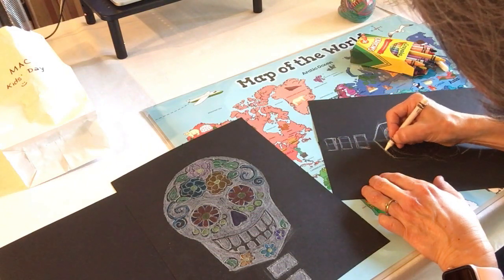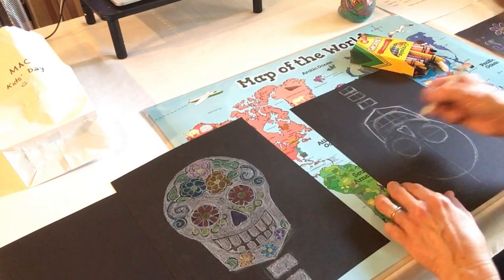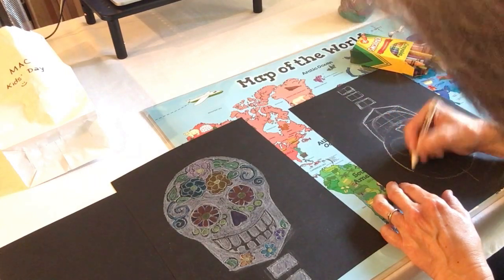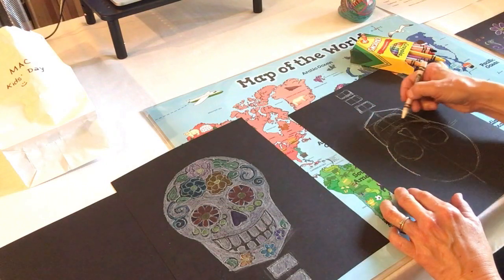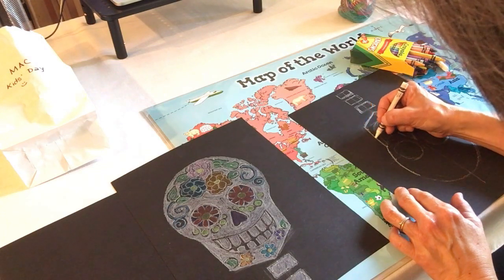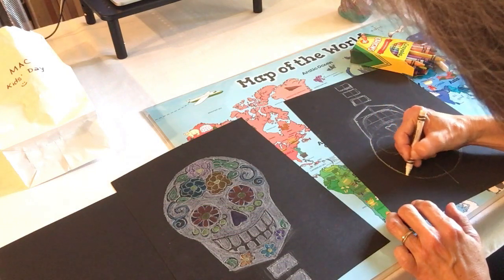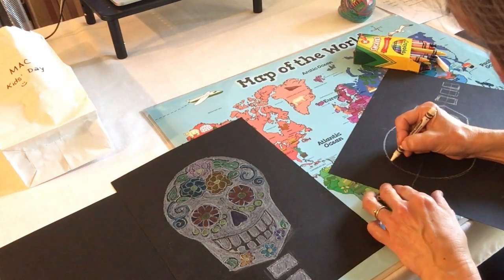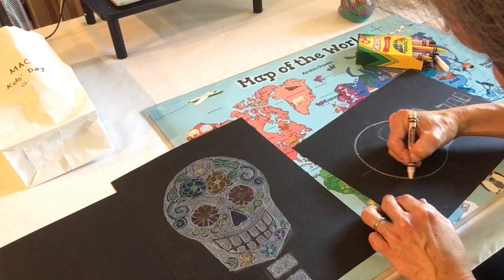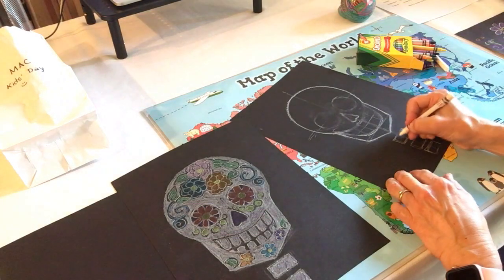So I'm using my crayon fairly close to the tip and working around the outline of my skull. So when I get to the part where the rectangle and the circle overlap, I'm just going around the outside. So there's a bit of triangle, a bit of diagonal line there, and then I'm working on the circle part. Okay, so there's the outline of the skull shape.